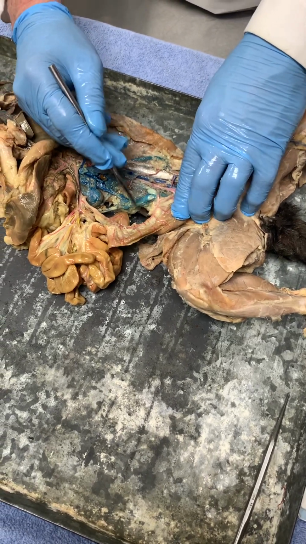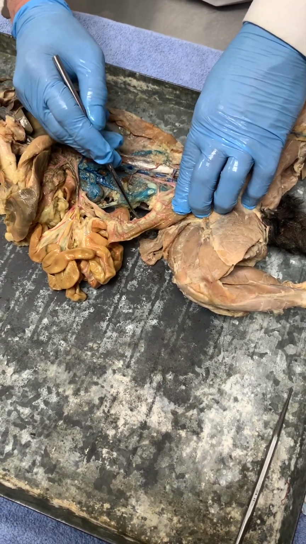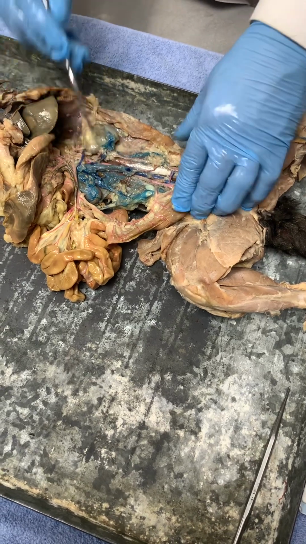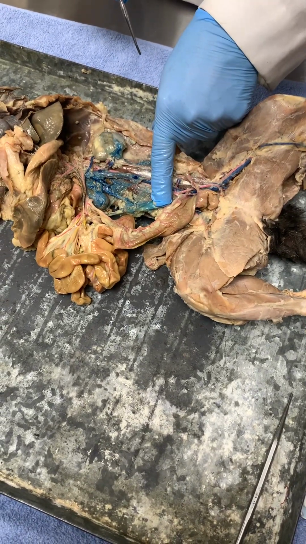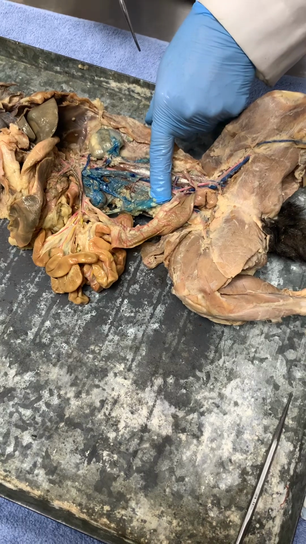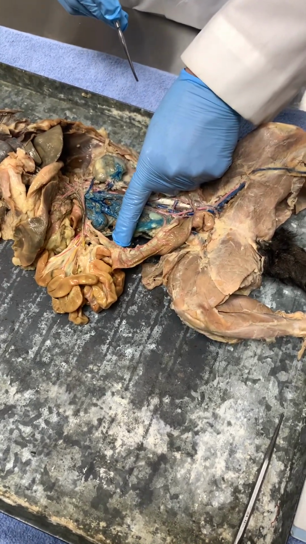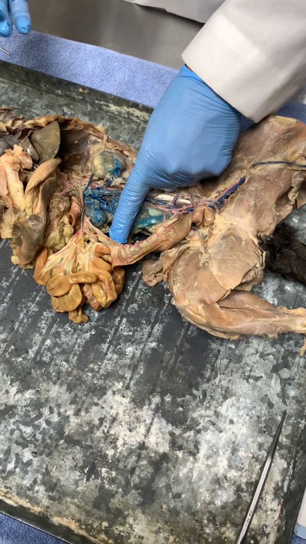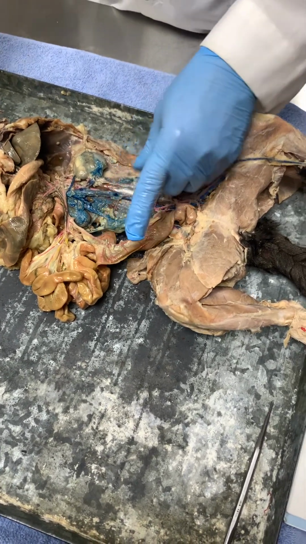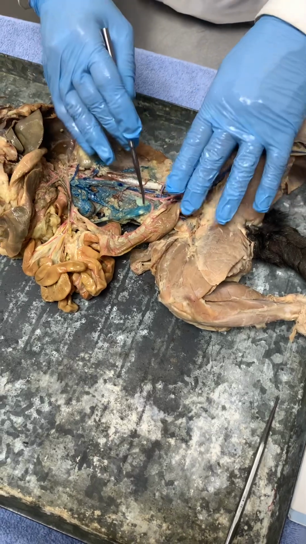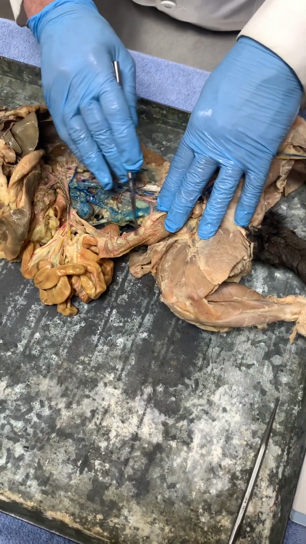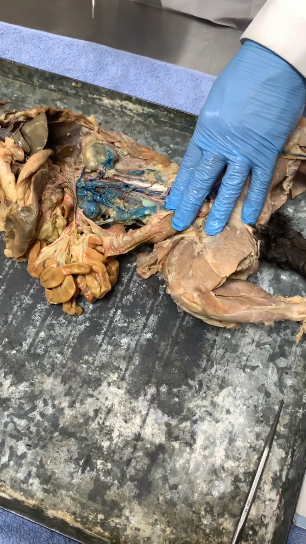If it's yellow and I point to it, or pin it rather, that would be the inferior, or in the cat, posterior mesenteric vein. Unfortunately, they don't call it portal vein. I would like them to do that, but it would differentiate it quite nicely. So anywhere along here, that would be the inferior portal vein.